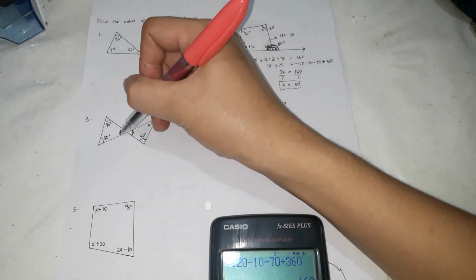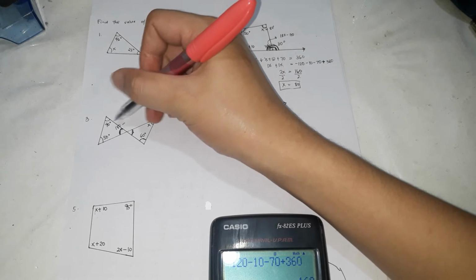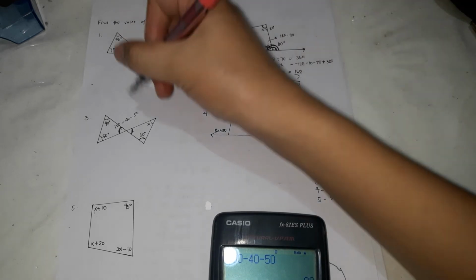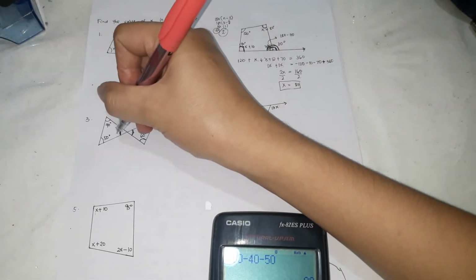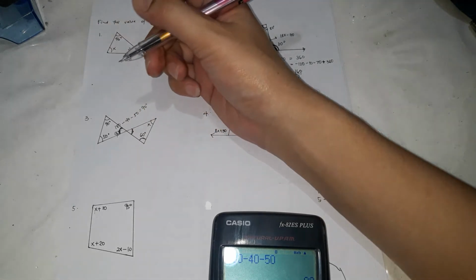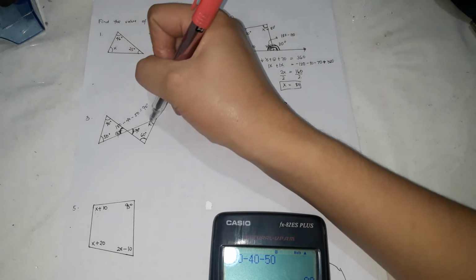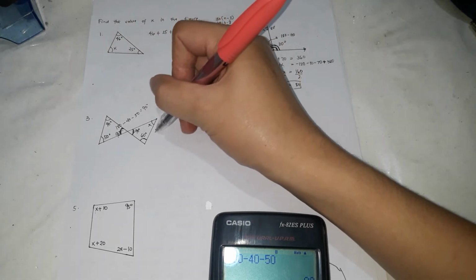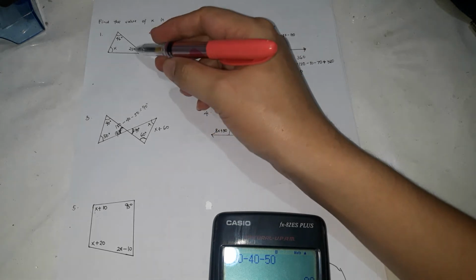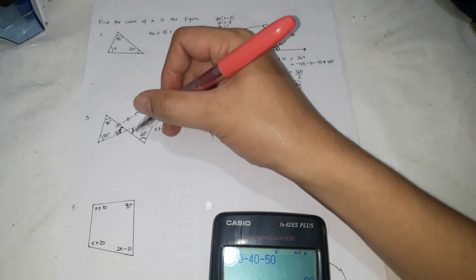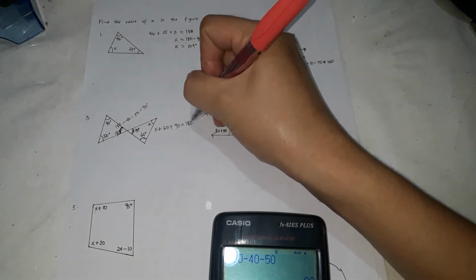So this one is 180, bawasan ng 40, bawasan ng 50. So ang measure niyan is 180 minus 40 minus 50, it's 90 degrees. So ibig sabihin, this angle is 90 degrees. So if this is 90, ibig sabihin this is also 90. So we could solve for x already. So ang x plus 60, the same with this one, plus 90 is equal to the total measure of all the interior angles, 180.